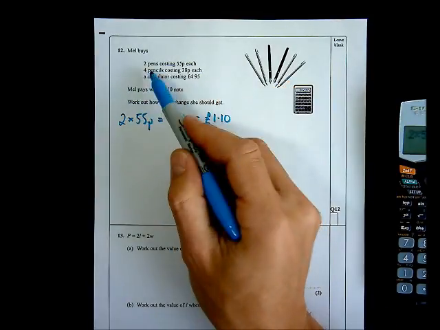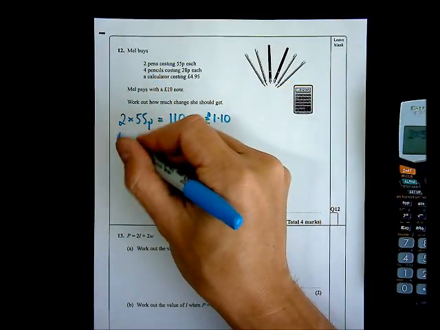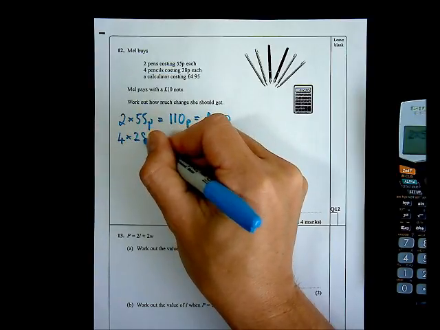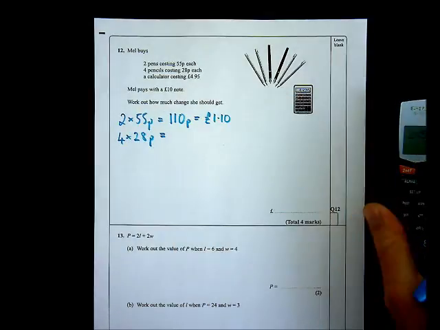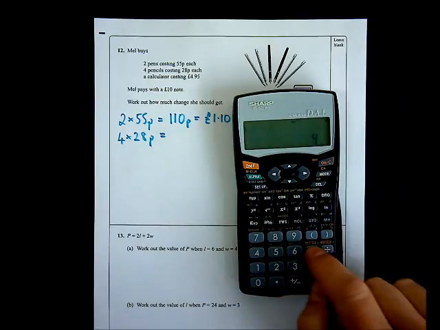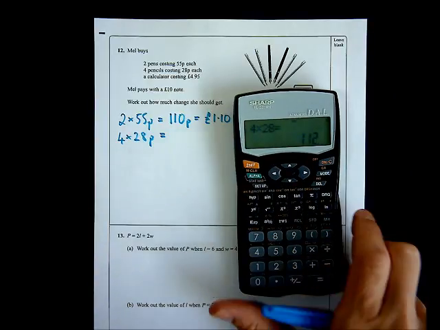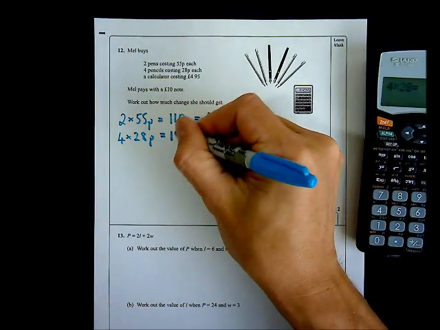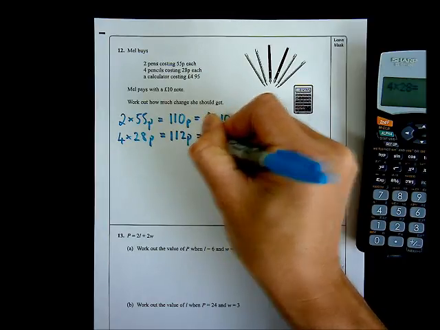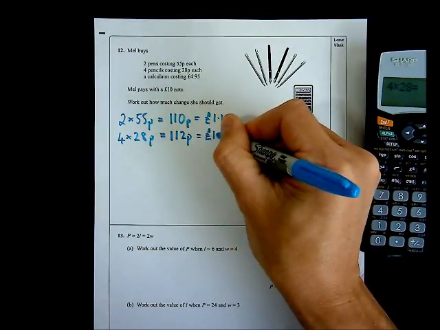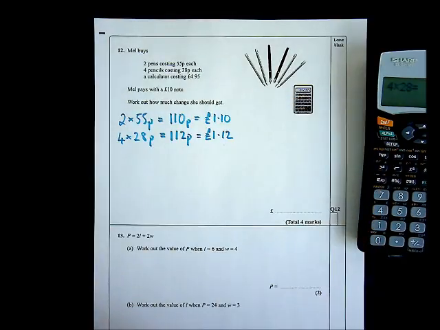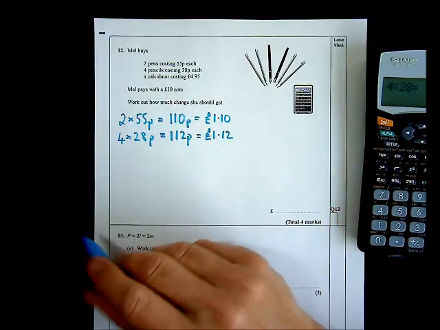I'm also told she buys 4 pencils costing 28p each. So 4 times by 28 pence. And again on my calculator, 4 times by 28, 112 pence, which is the same as £1.12. And finally, a calculator costing £4.95.